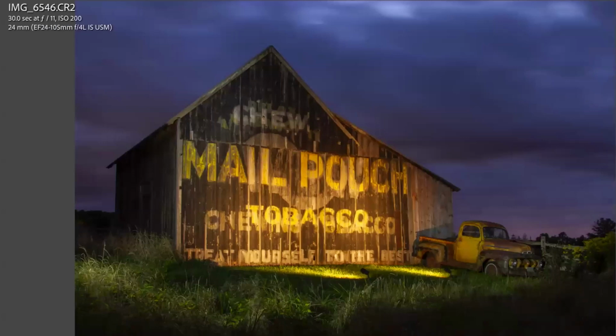So here's just another thing to shoot. I mentioned earlier, getting down there, cloud motion. So this was a long exposure of a Mail Pouch barn. There was a little bit of a breeze and the clouds just have a little softness to them.